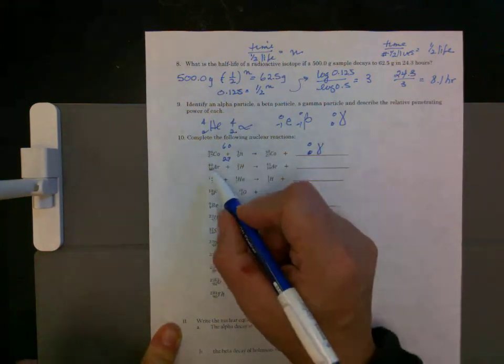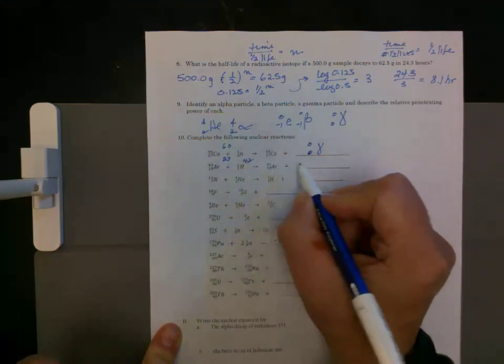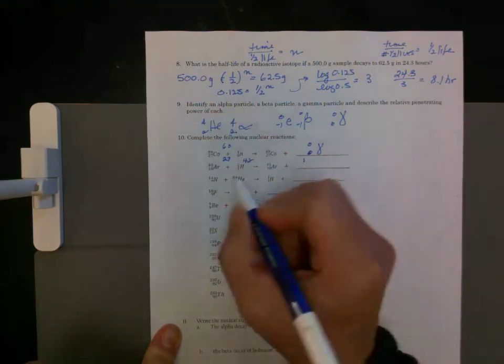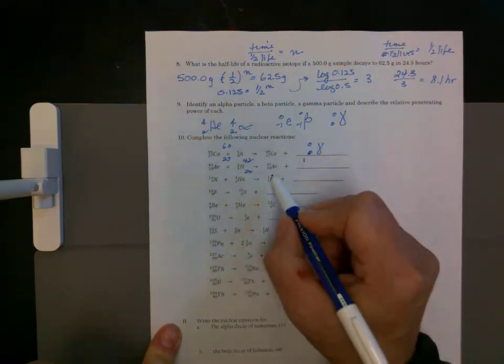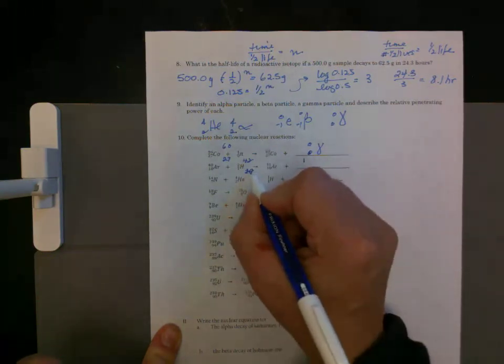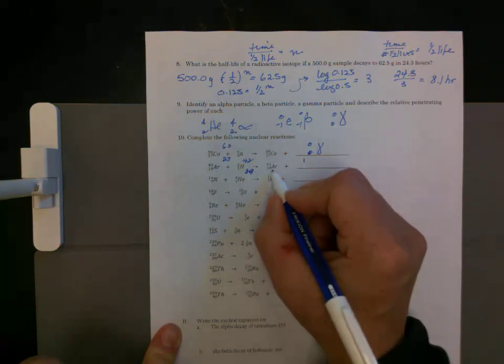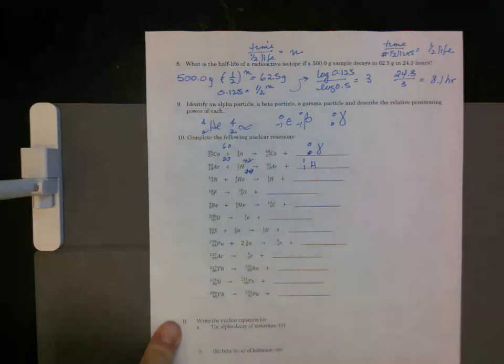For the next one, 40 plus 2 is 42 on the top. So 41 plus 1 gives me 42. 19 plus 1 is 20. Oh, I'm sorry, it's 18 plus 1 is 19. And then 18 over here, 18 plus what? It's got to be 1. So it's going to be plus hydrogen. So we're doing hydrogen 2 combining and then giving off hydrogen 1.